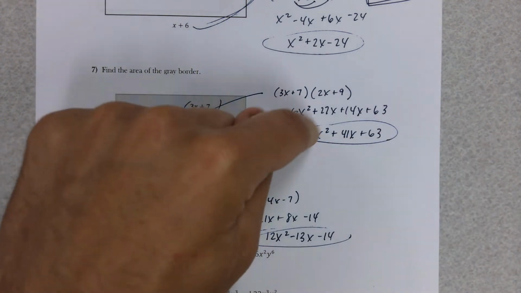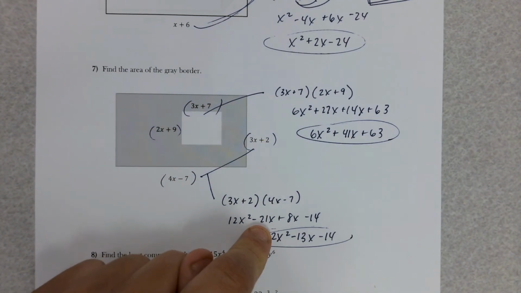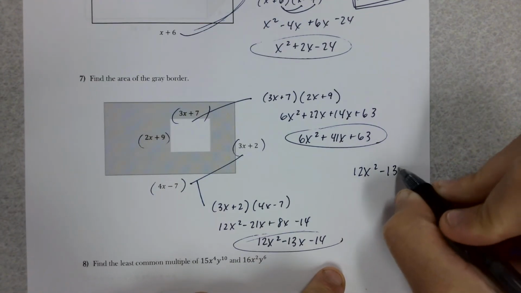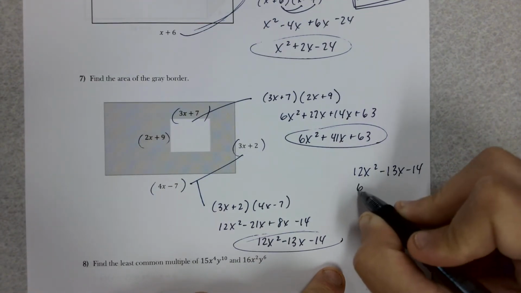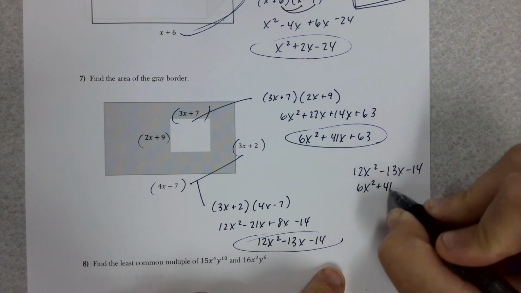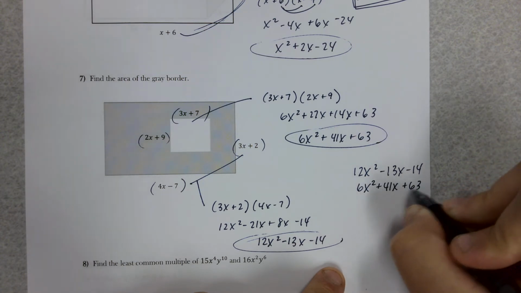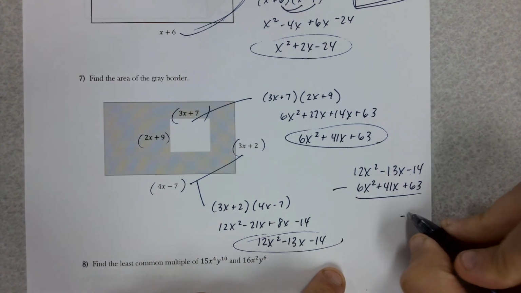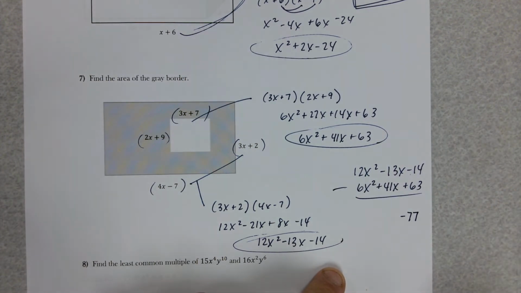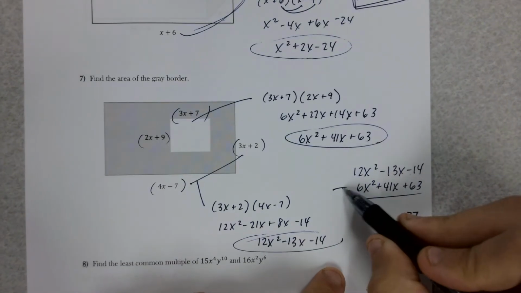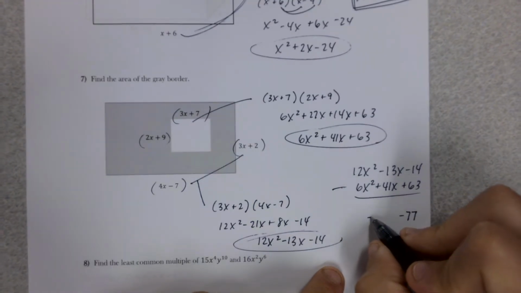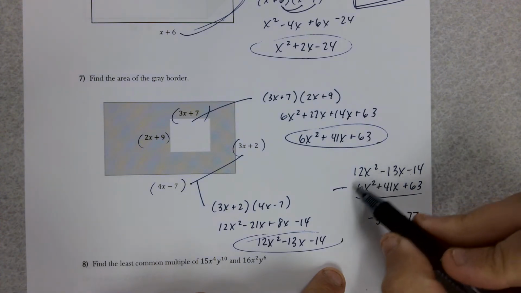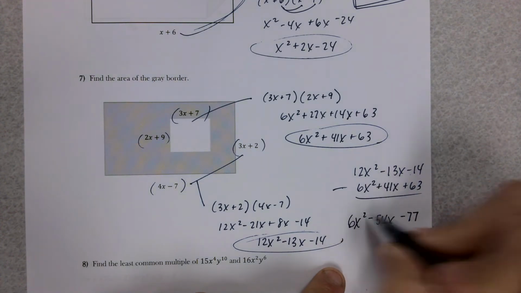I need to take this away from this. Again, if it helps, stack them up. You're subtracting, so you might have to deal with double negatives. You might also have to get your calculator out. Okay? -14 minus 63 is going to give you -77. -13 minus 41 is going to give you -54x. And 12 minus 6 is going to give you 6x squared.